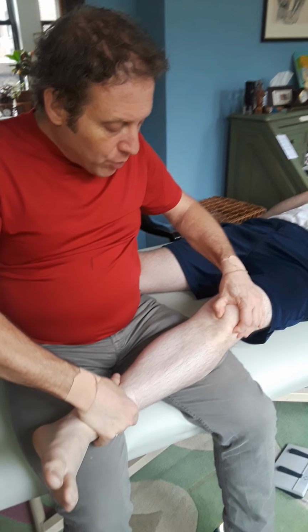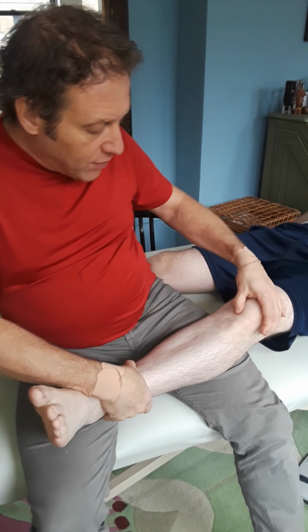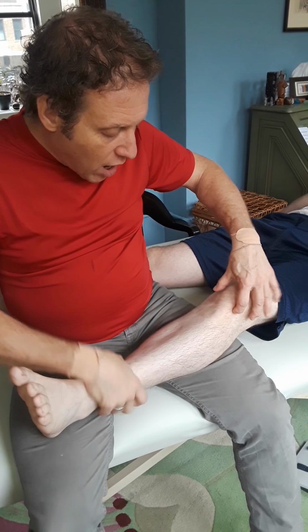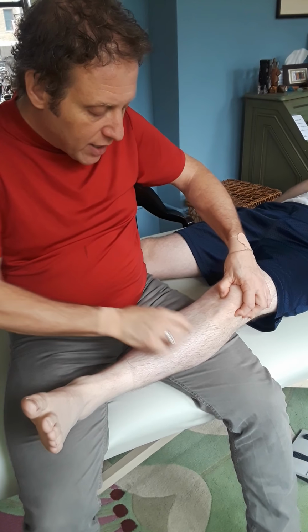So he turns pretty well to the outside now, but not to the inside. So I'm going to, and I feel the meniscus not moving back. This should hollow when you externally rotate. This should hollow when you internally rotate, because it's riding on the tibia.